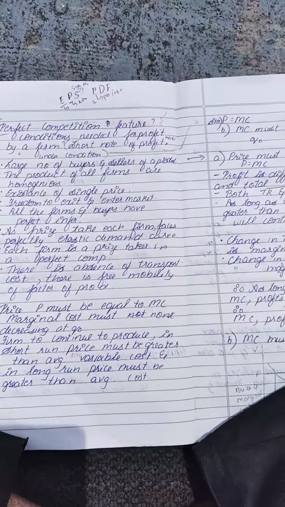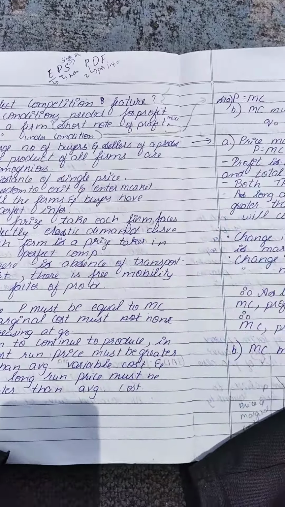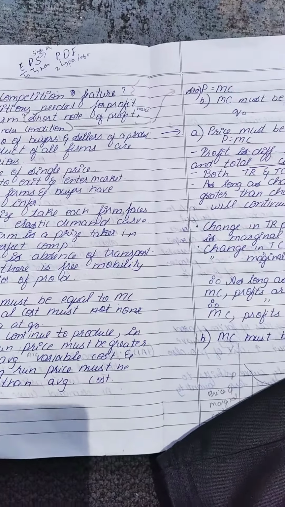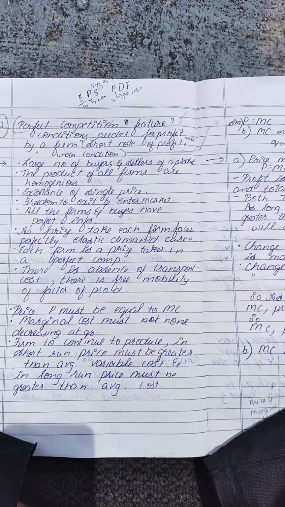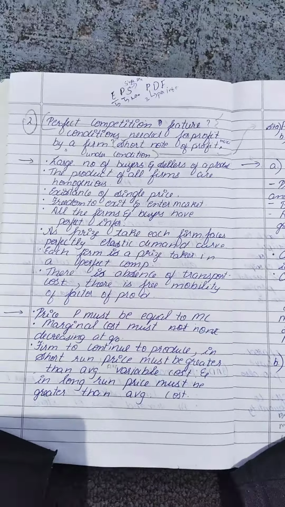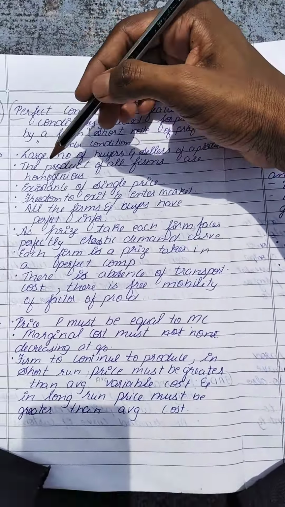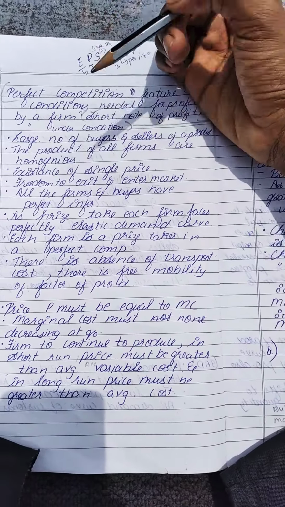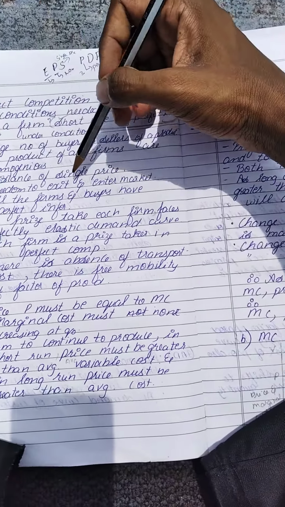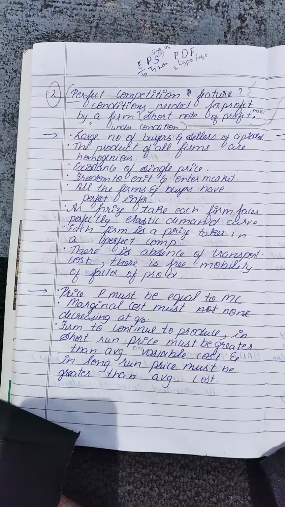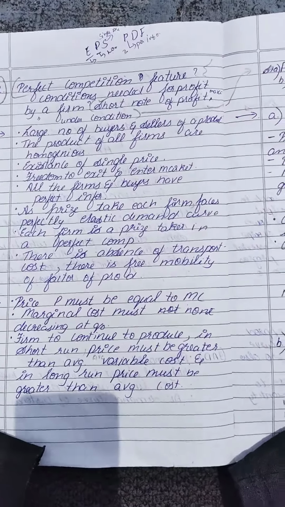The product of all firms is homogeneous, and there is an existence of a single price. See guys, in a perfect competition, remember always there is going to be a single price. There are more buyers, there are more sellers, and the product of all firms is homogeneous. And then there is freedom of entry and exit. You can exit the market whenever you want, as well as enter the market.